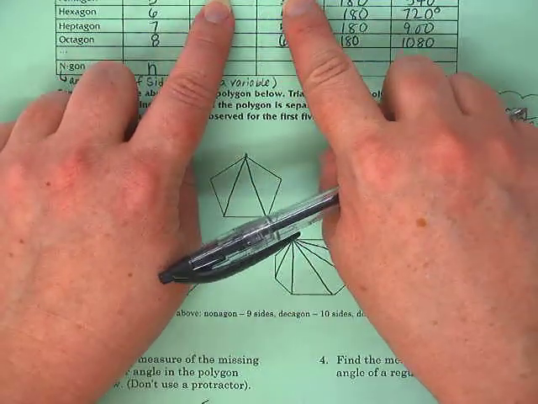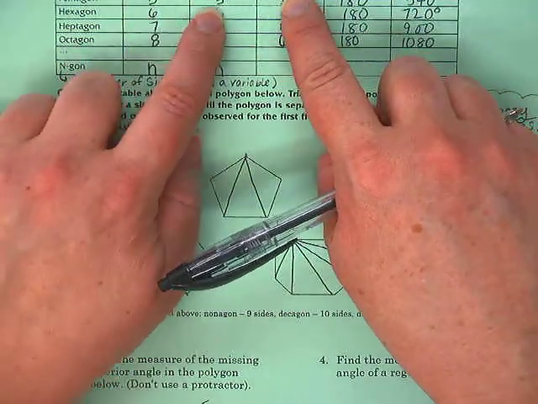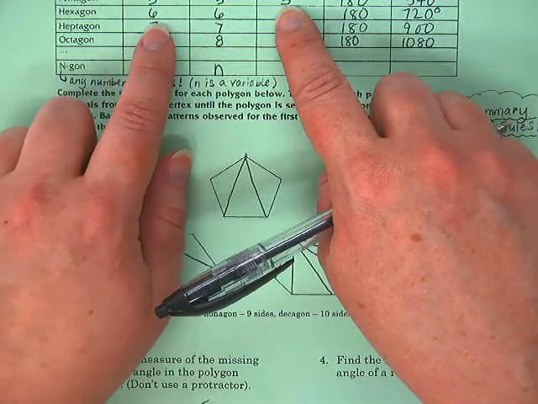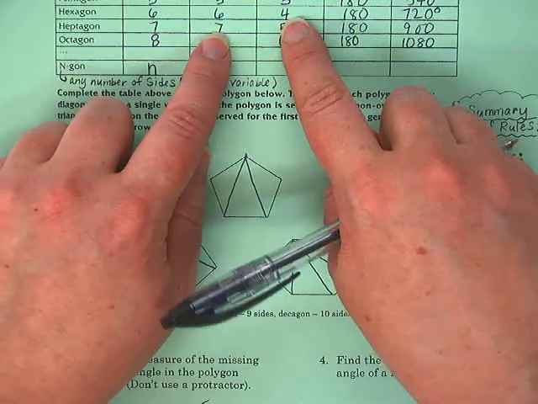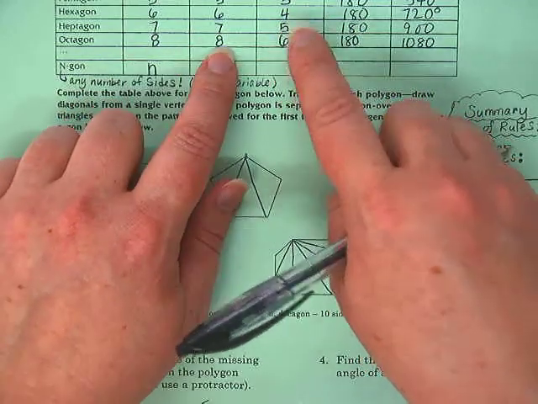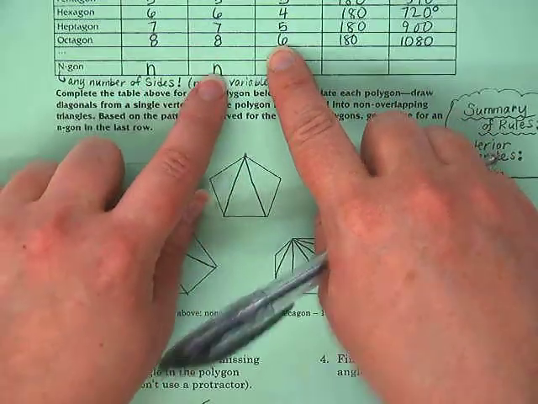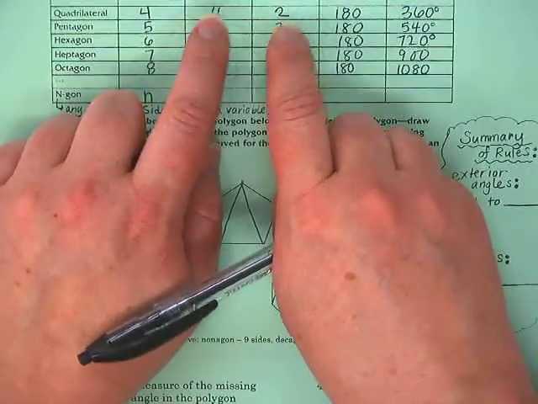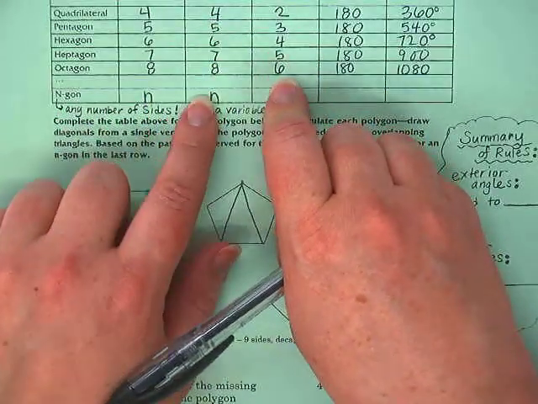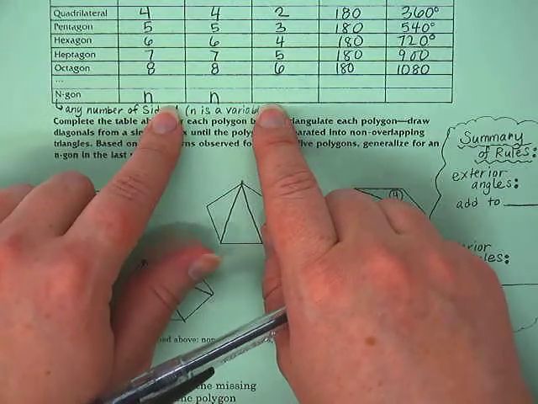So n, we're going to say there's n sides and n angles. When there were 4 sides and 4 angles, there were 2 triangles. 5 sides and 5 angles was 3 triangles. 6 sides and 6 angles was 4 triangles. 7 sides, 7 angles, 5 triangles. 8 sides, 8 angles, 6 triangles. N angles, n sides. How many triangles? No. These numbers aren't the same.